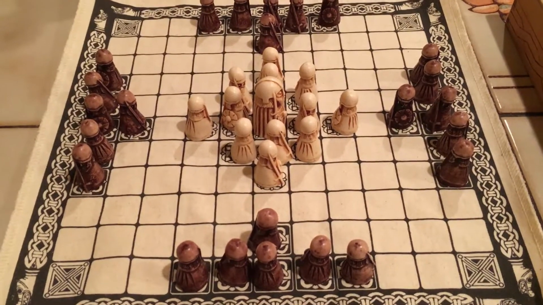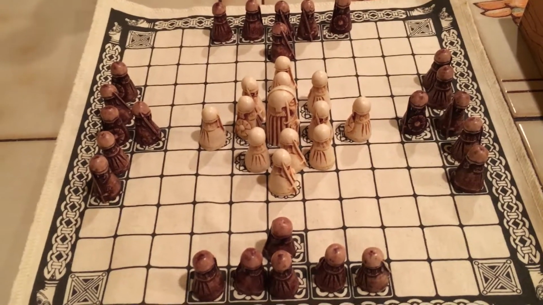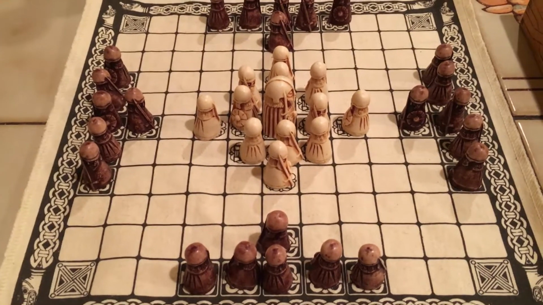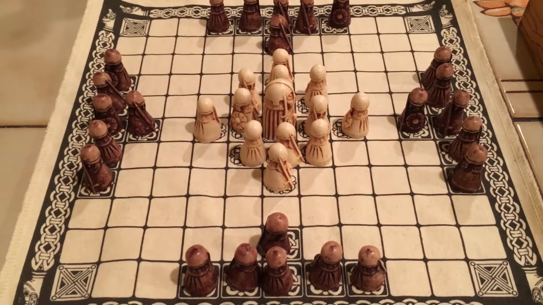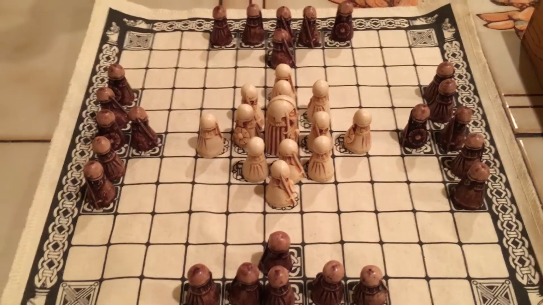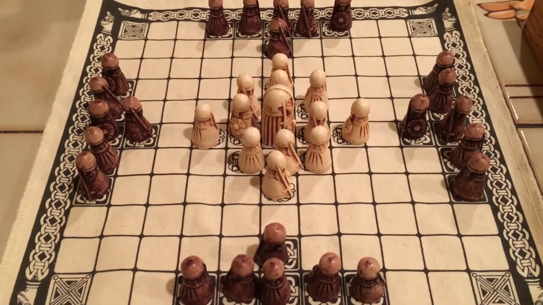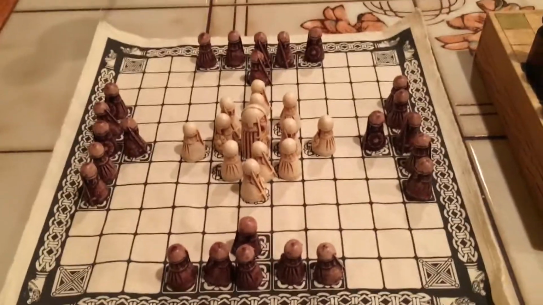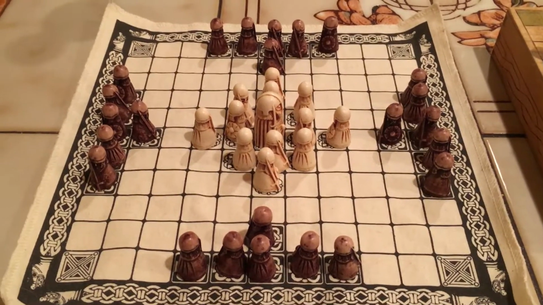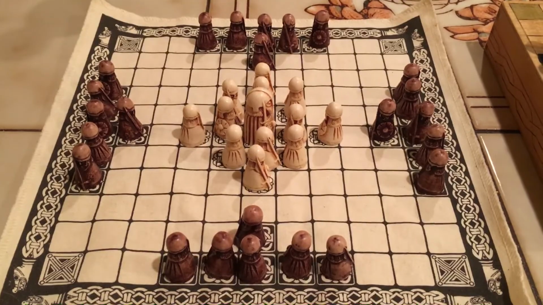And given that the asymmetry is part of the charm of this particular game, learning to think like your opponent, learning to understand his probably very different strategy from yours, that kind of game balance is really good enough. I think if a variant of Hnefatafl or any Tafl game is too balanced, it does begin to lose some of its charm.